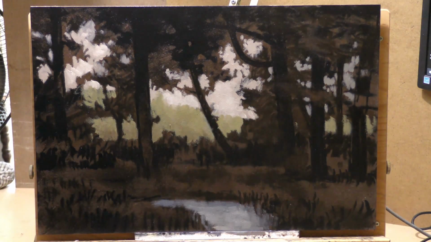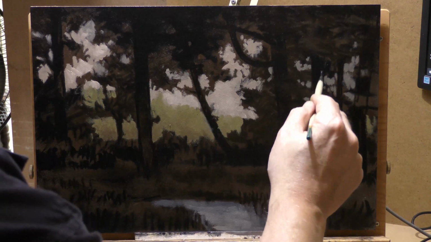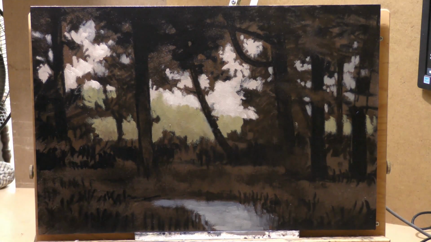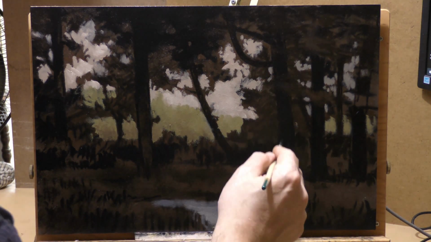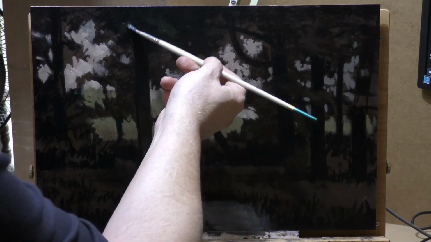You're almost better off, if that's the approach you want to take, to use your reference for the initial underpainting like you just saw me do, and then put it away and do all the colors and other bits using your imagination.